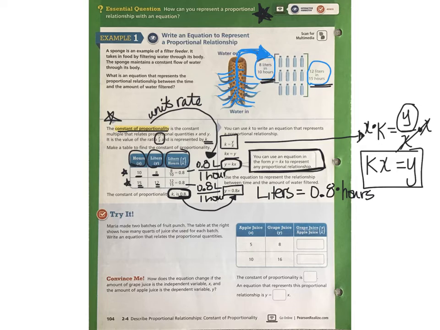its body. So the y number is the liters. The k number is that constant multiple that we multiply the number of hours by, which is our x number, and we multiply that by that 8/10. So we can use the equation here, y equals 8/10 times x, to answer other questions about how many liters that sponge could filter in any number of hours that you could think of. Now let's take a look at the try it question.